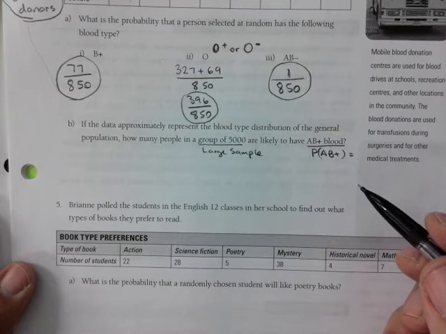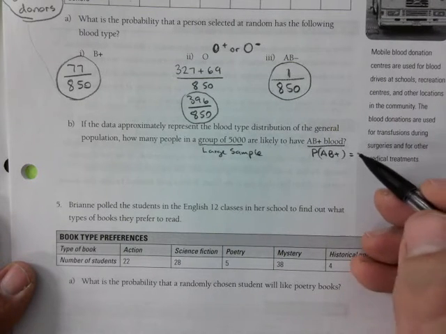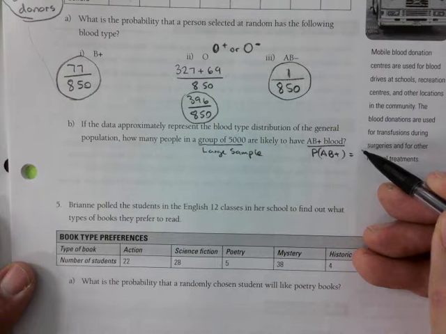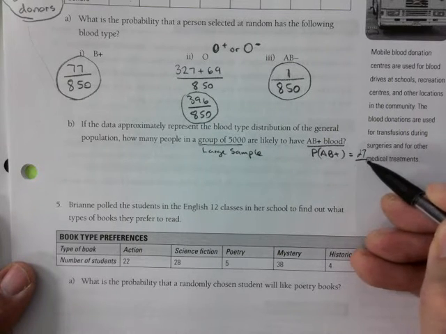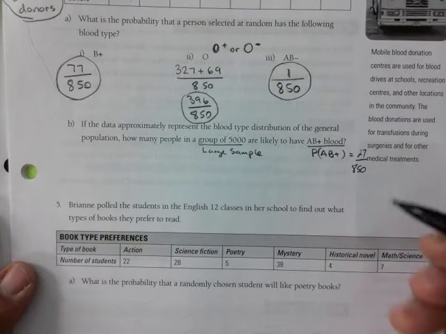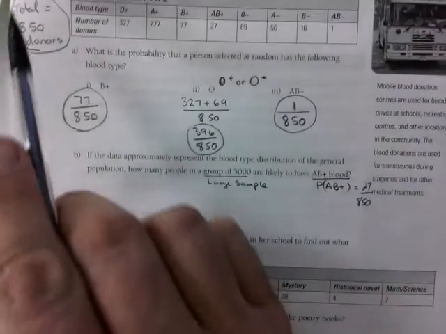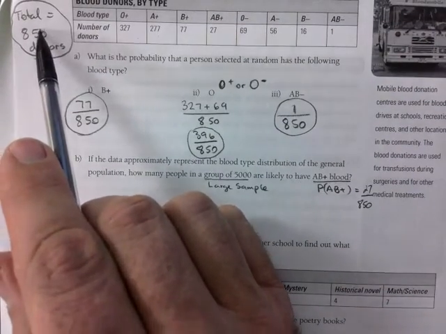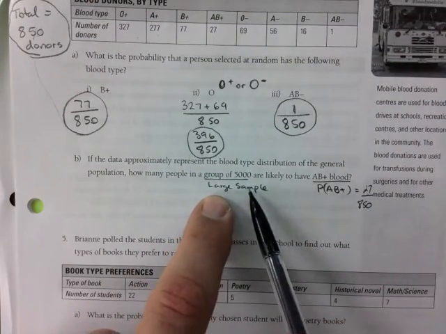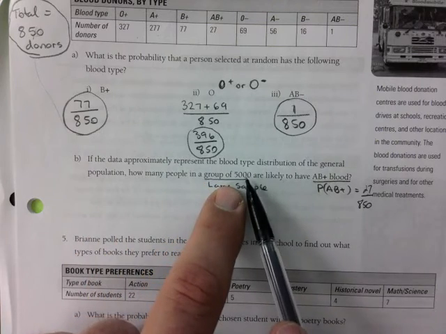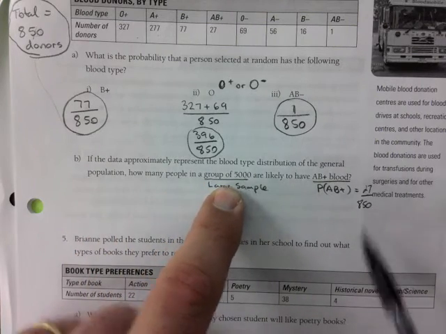Just the blood type for now. AB positive, 27. So go ahead. So your small sample size is the 850, right? That's the one you just collected data from, and now you're making a prediction, right? What if it's a group of 5,000 instead of 850, right?